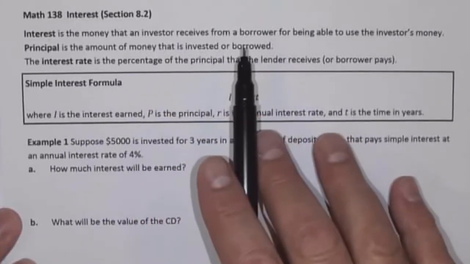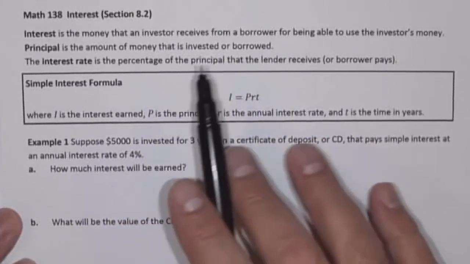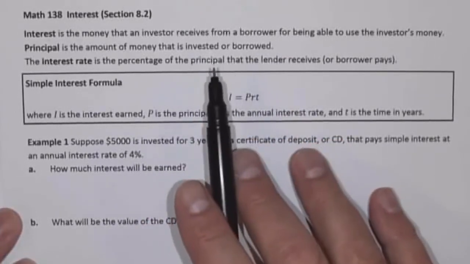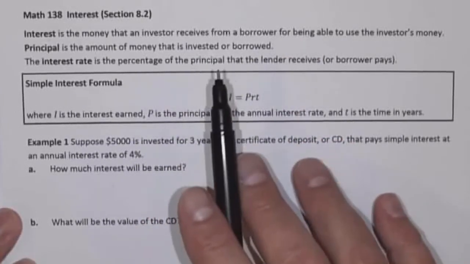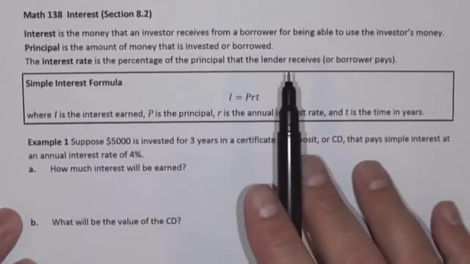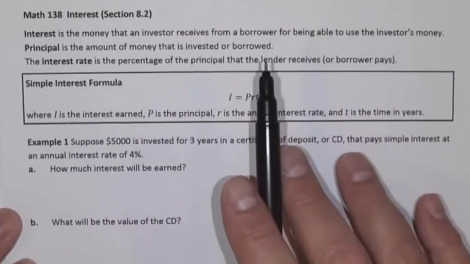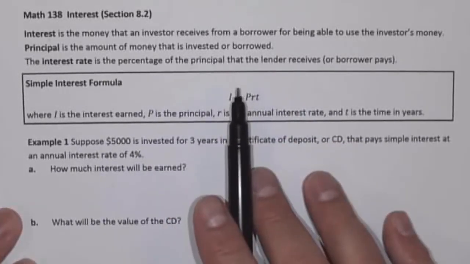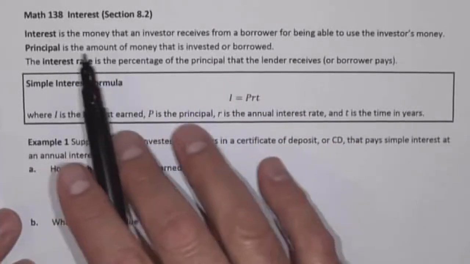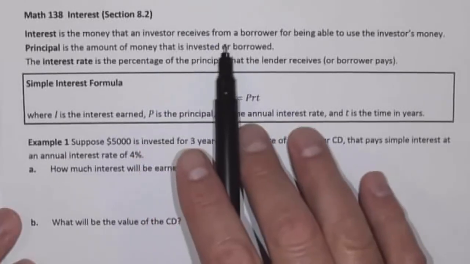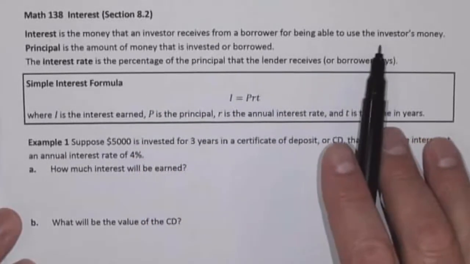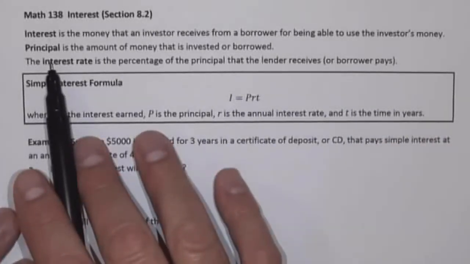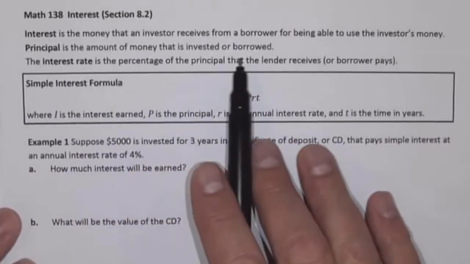Likewise, if you invest money, people don't generally invest money for free. So if you invest money, then you receive money back for allowing someone else to use your money. And so that amount that you receive for your investment is called interest. So again, interest is the money that an investor receives from a borrower for being able to use the investor's money. Now, the principal is the amount of money that's invested or borrowed.